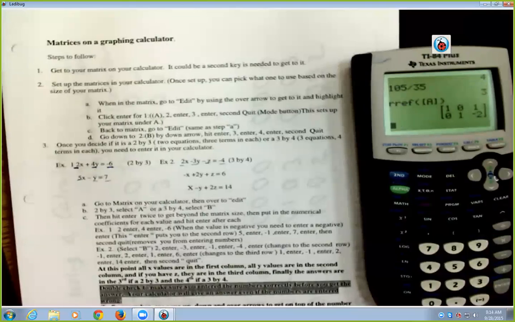Now what we need to know on this and solving it is what does all this mean? Well, the first column that you have in your matrix is your X column. The second column is your Y column. The third column is your answer column. So what this means is I have 1, 0, 1, or I have an X, no Y, and a 1. So my answer to this is X equals 1.